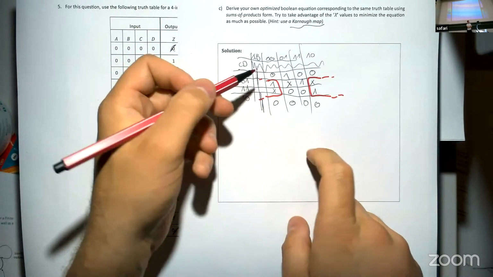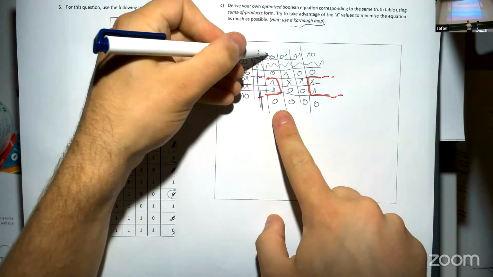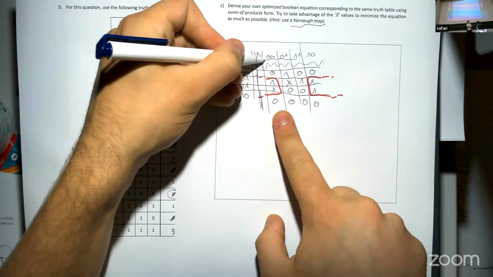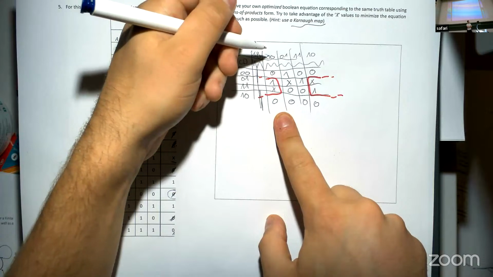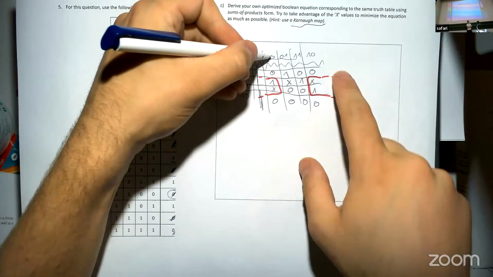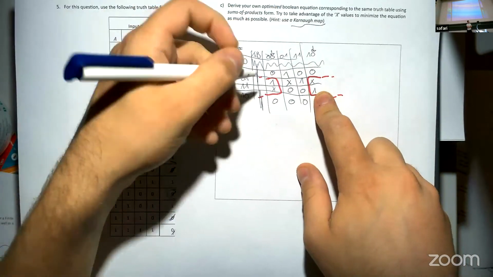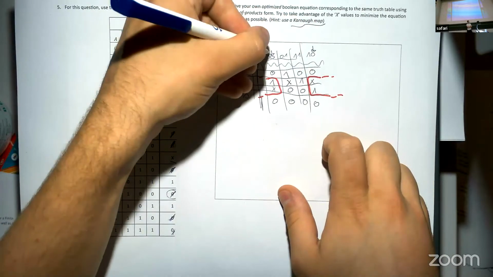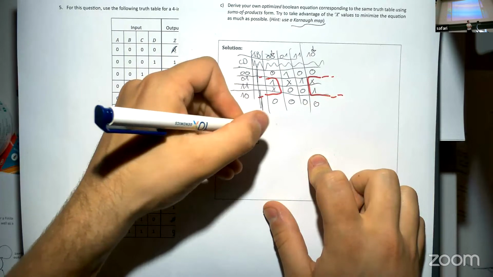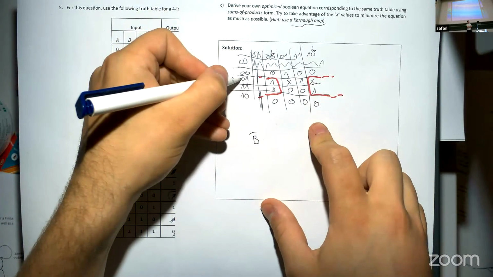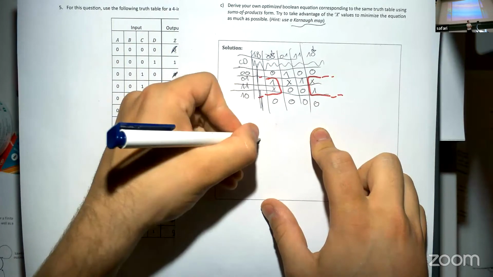So this group is identified by what? It's a 0 in A. Is it? Yes, I keep messing up. It's the 0 in B that must stay. There we go. The A doesn't matter, it can switch between 1 and 0. So we definitely need not B. And then over here we have the C that doesn't matter, but the D definitely needs to be 1.